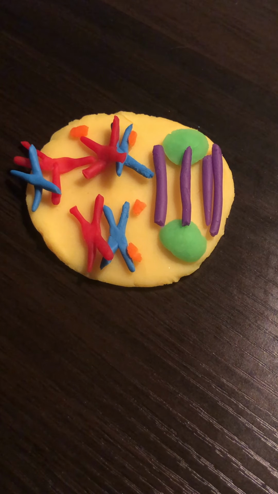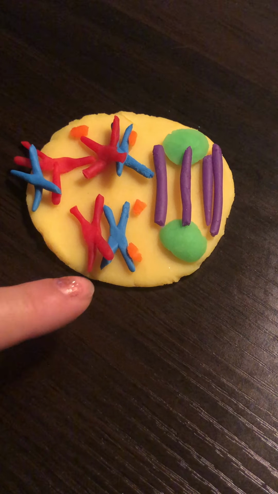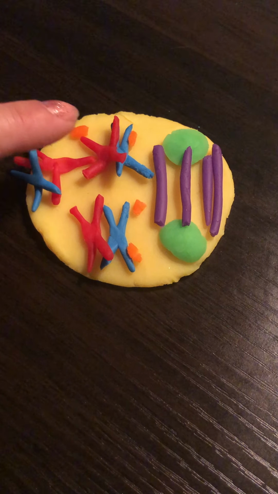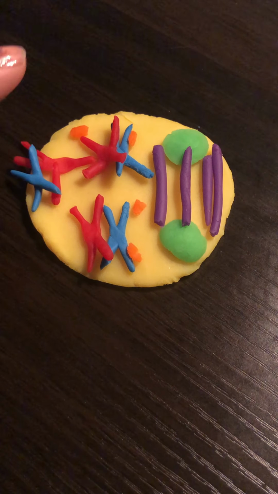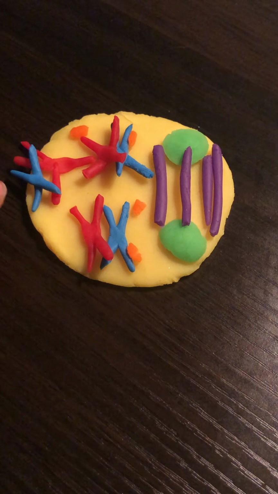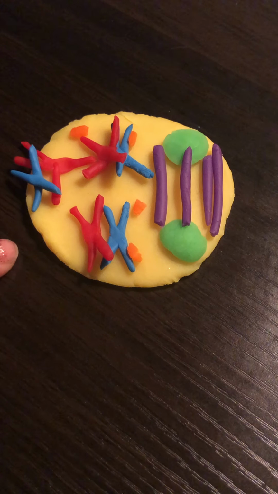During prophase 1, the chromosomes condense and the homologous chromosomes pair up into tetrads, which is why they are right next to each other or on top of each other. During this stage, something unique happens. It's called crossing over between the homologous chromosomes.